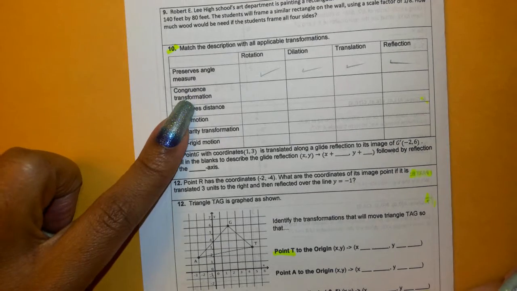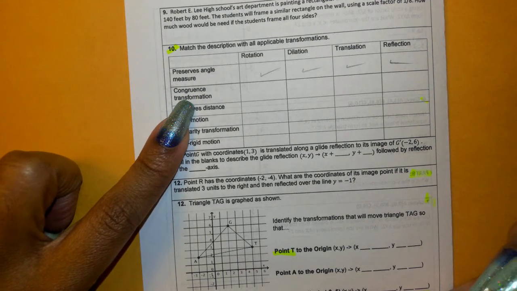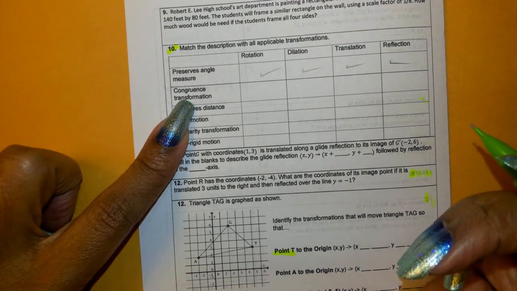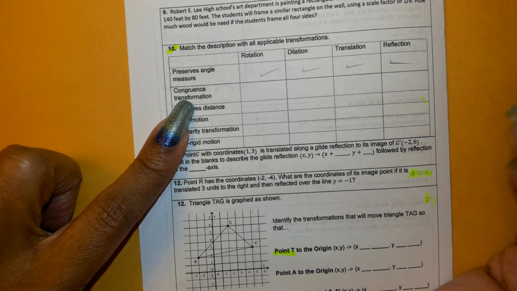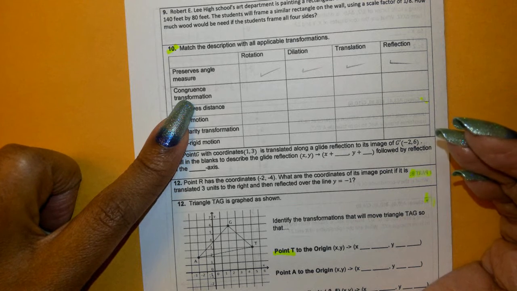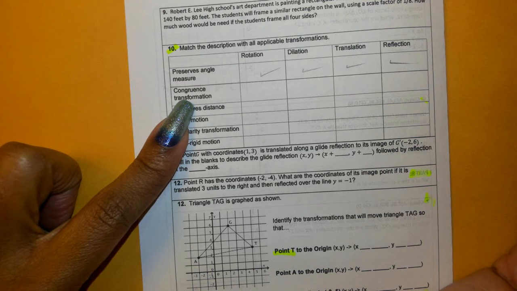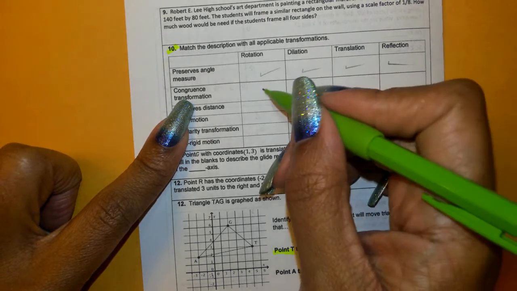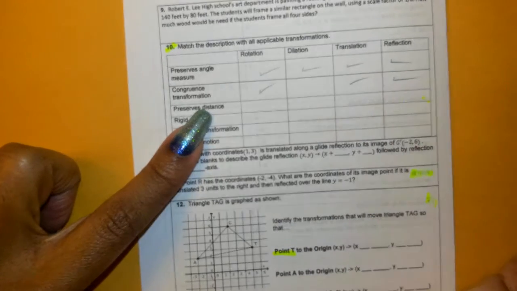Okay, when we talk about a congruent transformation, congruent means that it's equal. There's only one thing that happens that's not going to be equal, and that's the dilation. Remember, that gets either bigger or smaller. So bigger and smaller can't be equal when we talk about the sides. Okay, so we check off the 3 that it applies to. Very good.